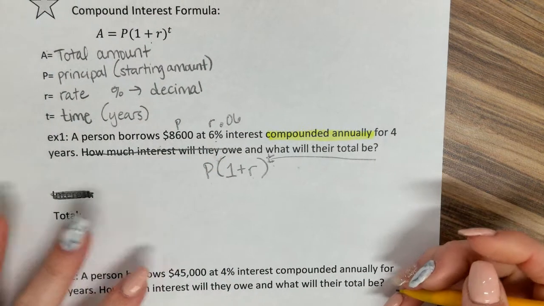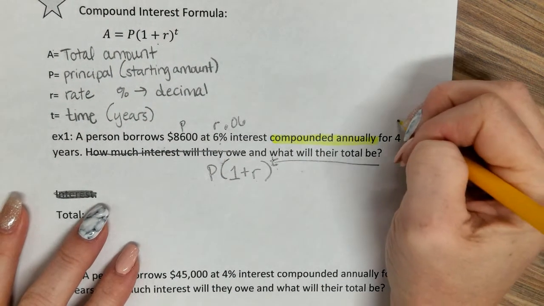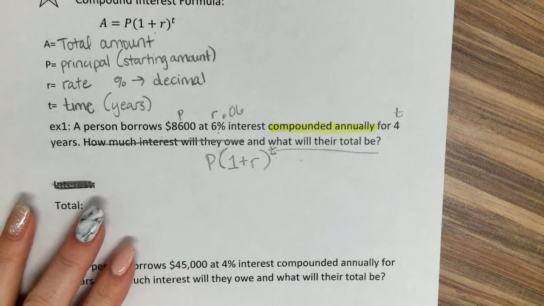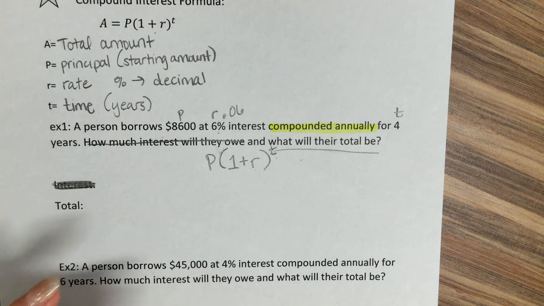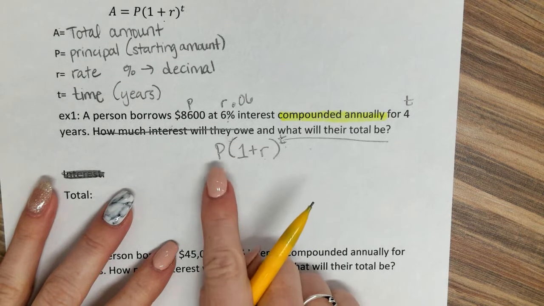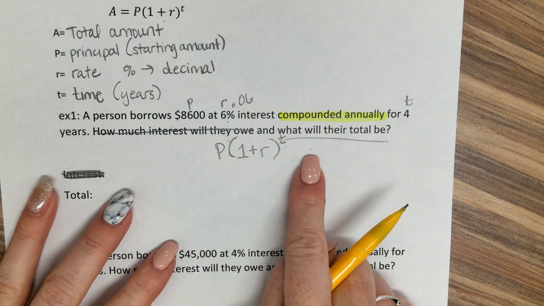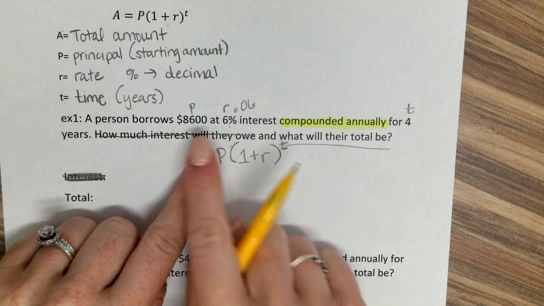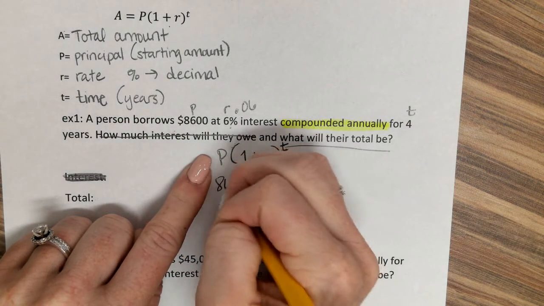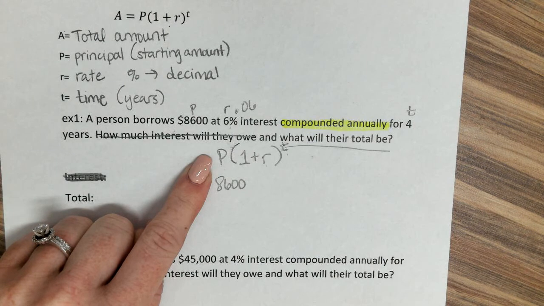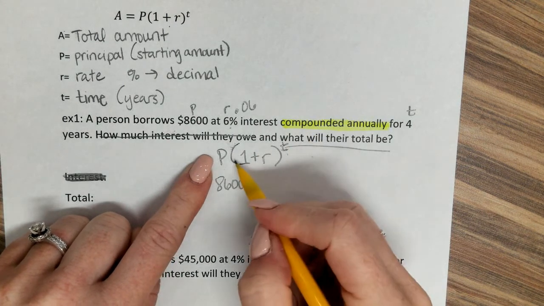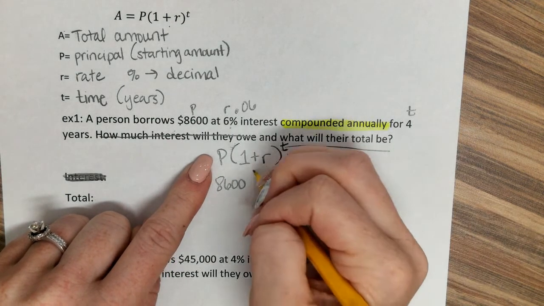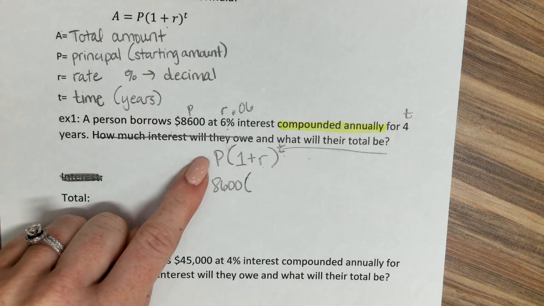And which one of these is the T? 4 years. All right, this is how easy it is. You're going to put the numbers into this formula exactly where they're located. So instead of P, I'm going to write 8,600. Where it says open parentheses, you're going to write open parentheses.